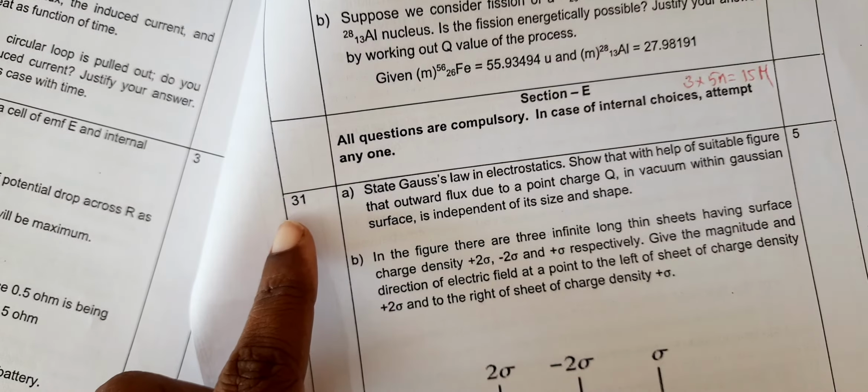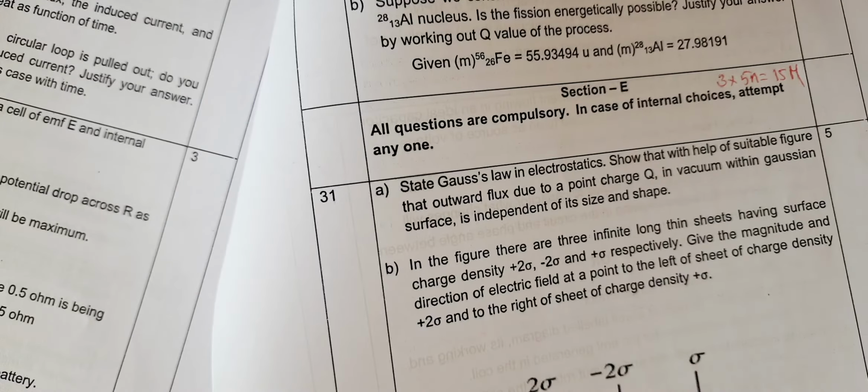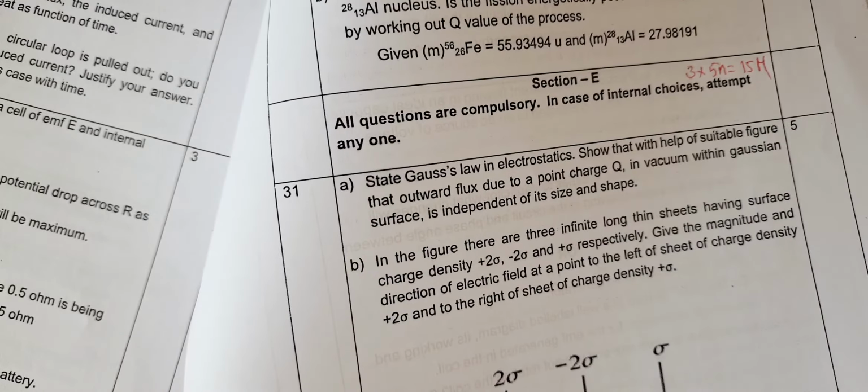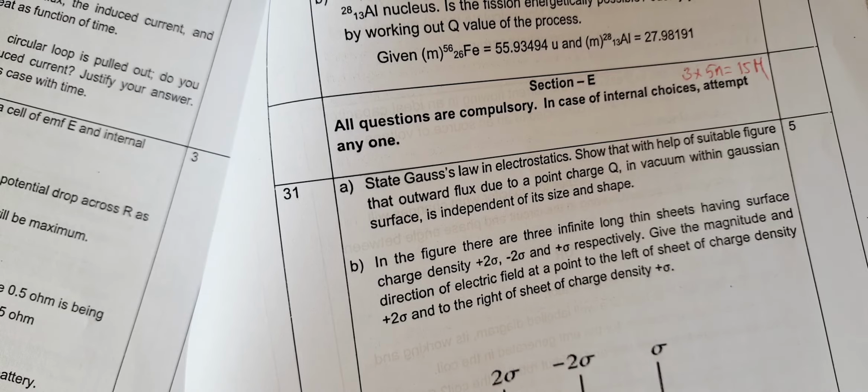See here, question 31: state Gauss law in electrostatics, and show with the help of a suitable figure that the outward flux due to a point charge q in vacuum within a Gaussian surface is independent of its size and shape. You know how much you have to write, what you have to write.